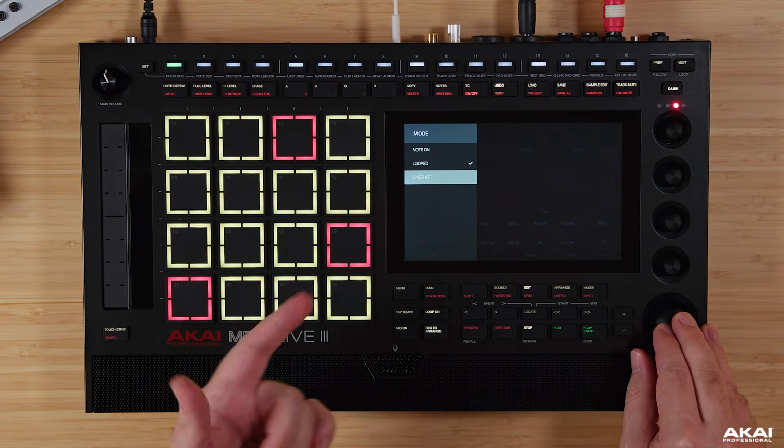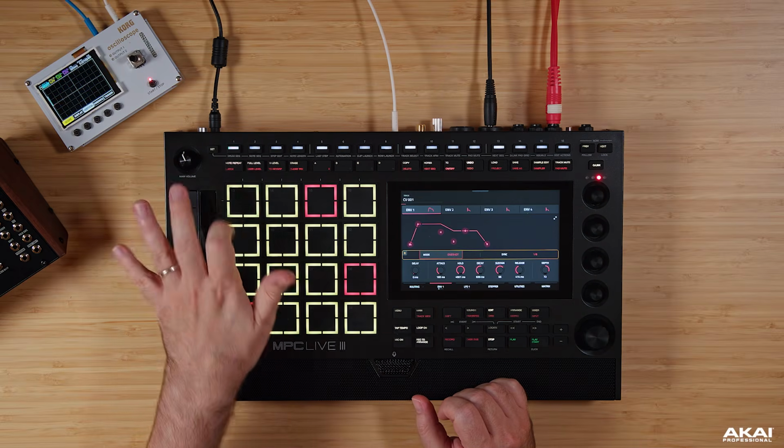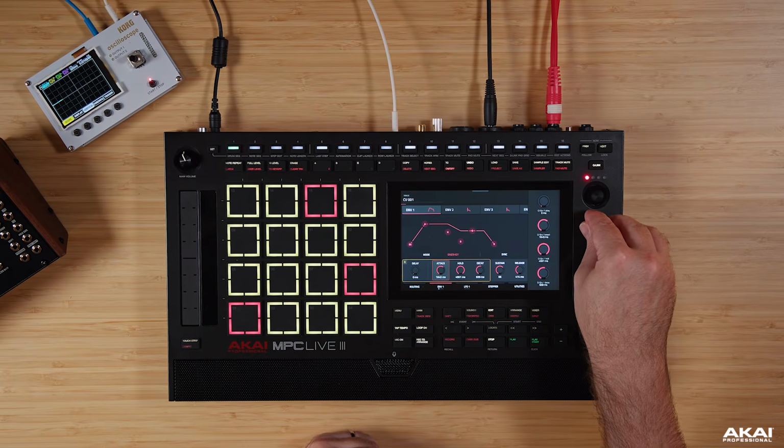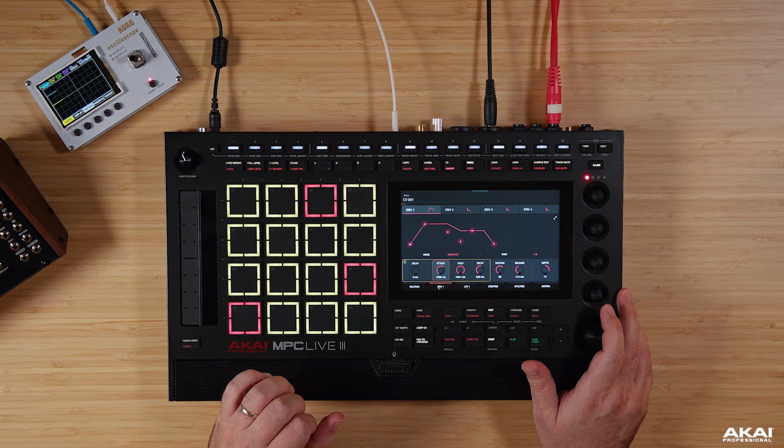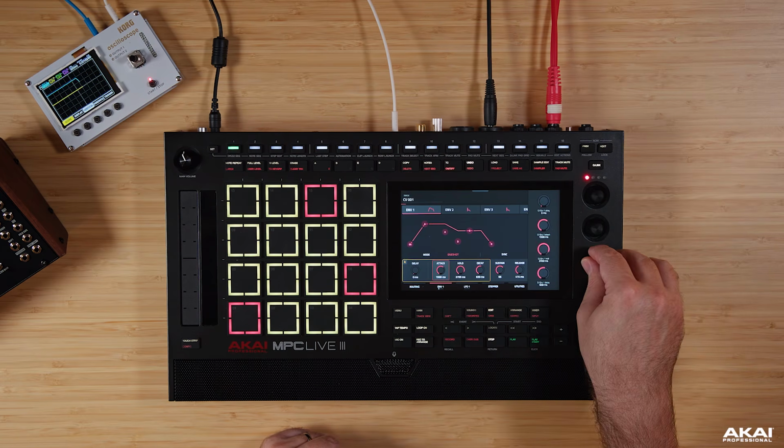And then next we have one shot. One shot will just require a single trigger. So for instance, if we put the attack up to say 1.5 seconds and then we tap it, you will see it goes up. It's also holding for 5 seconds as well. I forgot to put that on there.